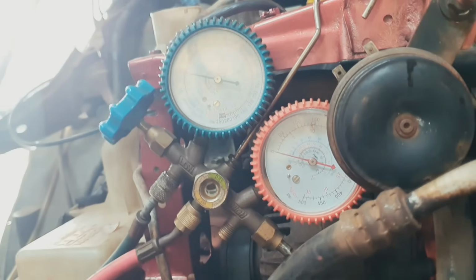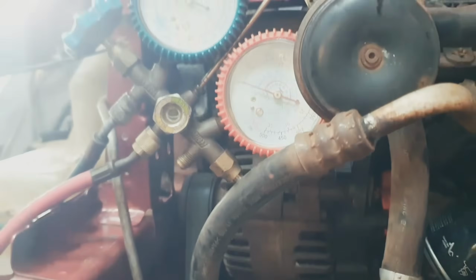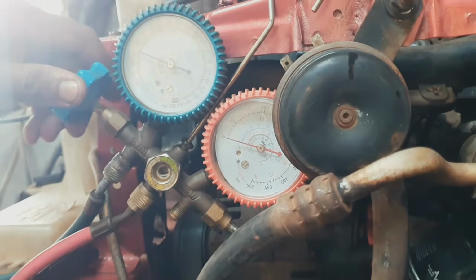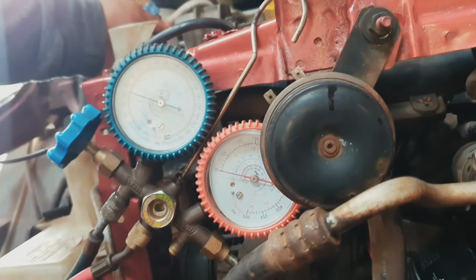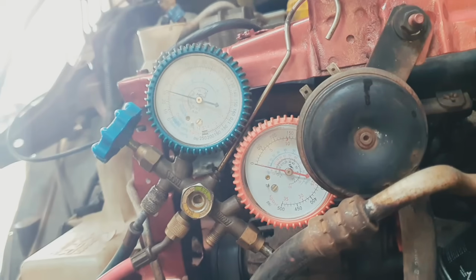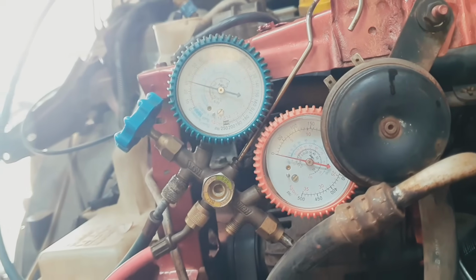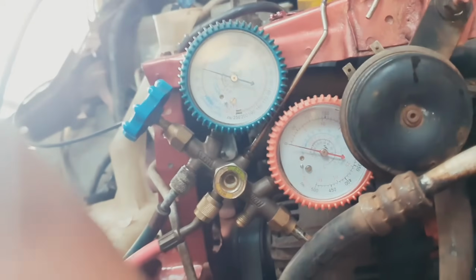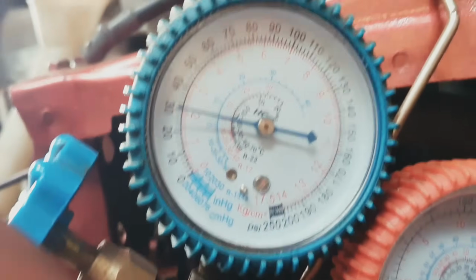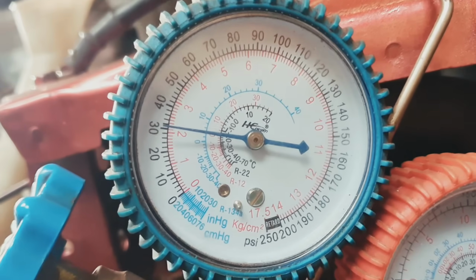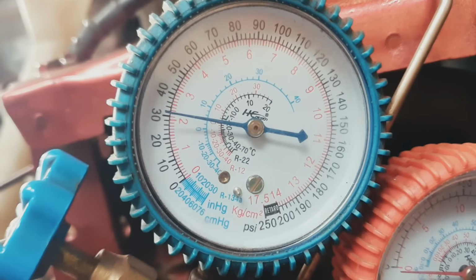You heard that click in the video? That means the AC compressor is on, and now we just wait for the chilling. You will ask how you come to know if it's going to chill or not. You see, the operating temperature over here is 30. It should be around 25. We can see it is leaving.